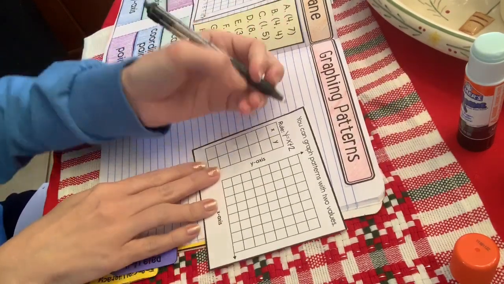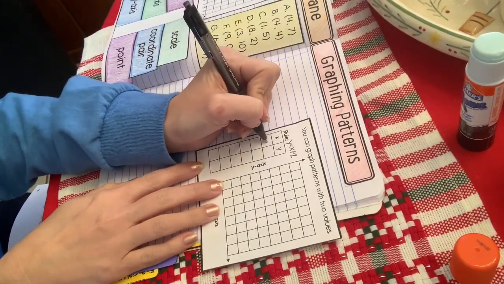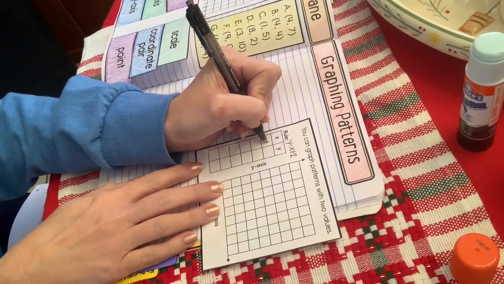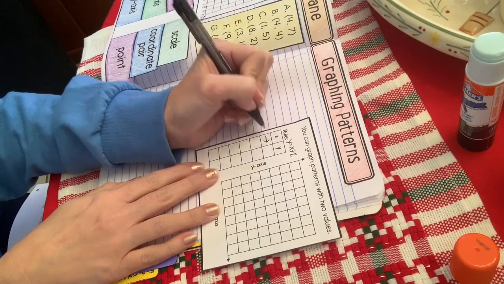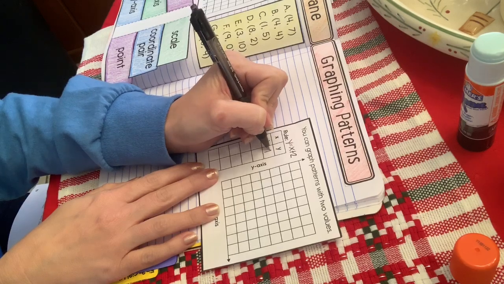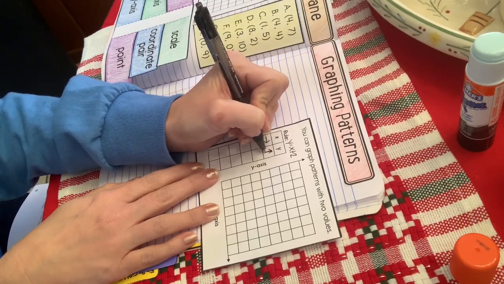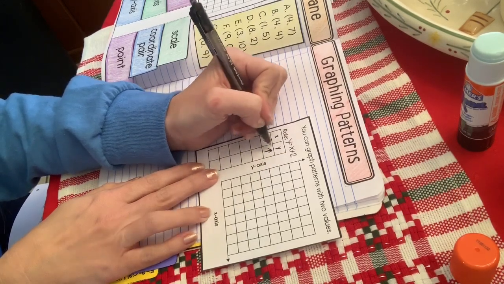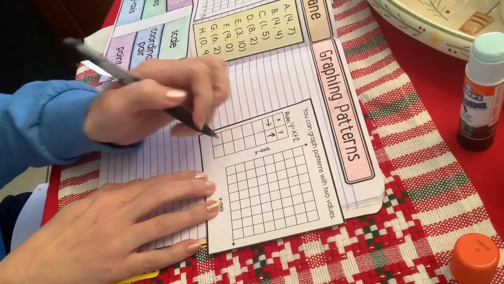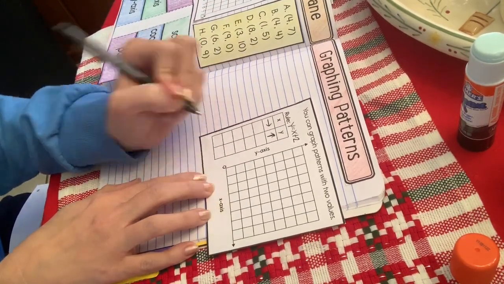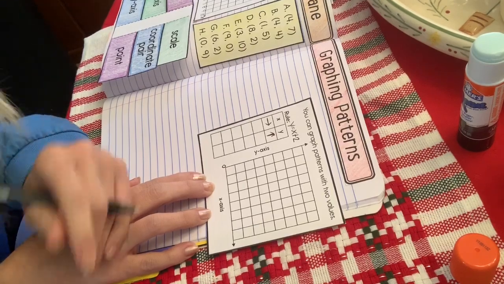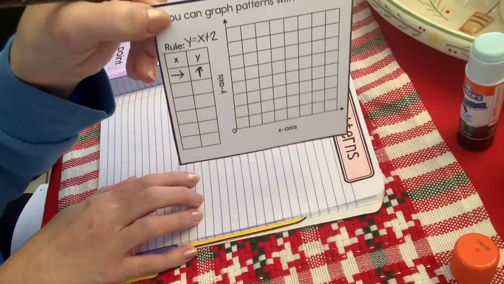So in my first row here, I'm gonna make sure I draw my arrows so I know that x is gonna be over every single time and y is gonna be up, because you have to go in the house before you go up the stairs, okay? We're gonna label our origin here as 0. So this is how it should look so far.